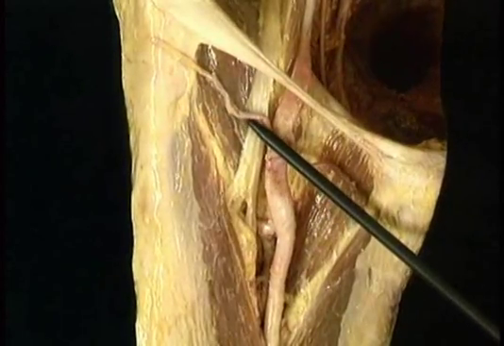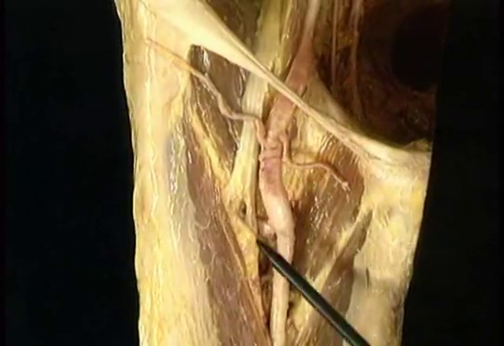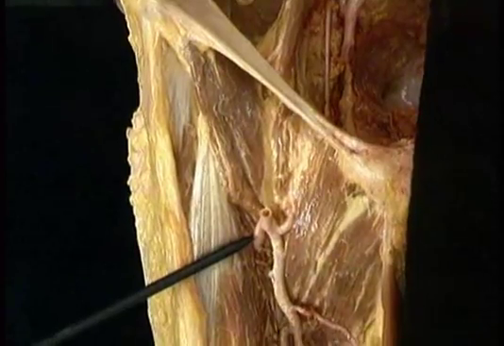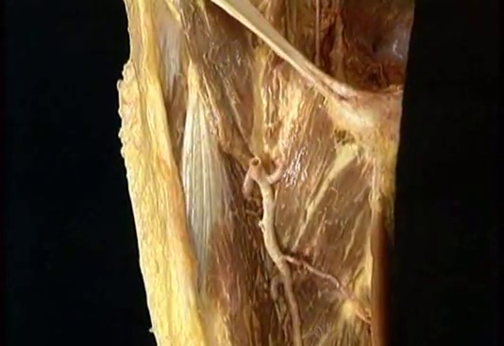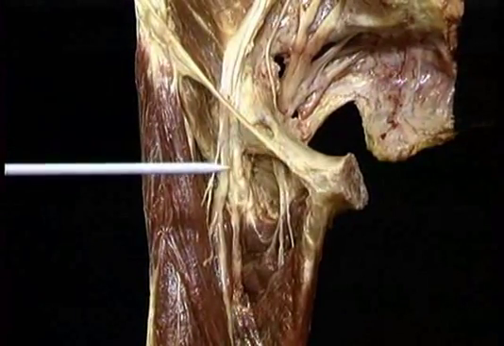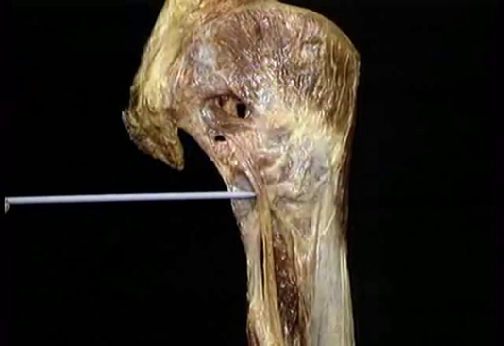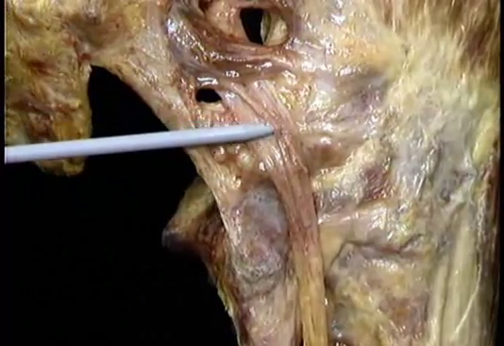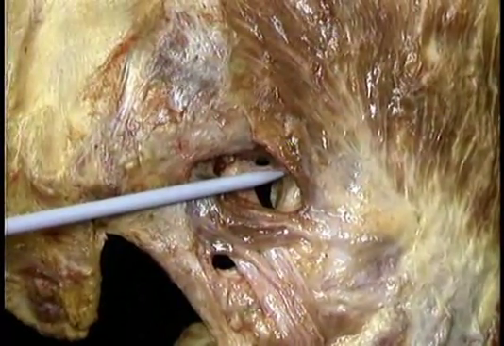Here's the superficial circumflex iliac and the external pudendal. Here's the deep femoral, giving off the lateral circumflex femoral and the medial circumflex femoral arteries. Now the nerves: the femoral nerve, the obturator nerve, the sciatic nerve, the inferior gluteal nerve, and the superior gluteal nerve.